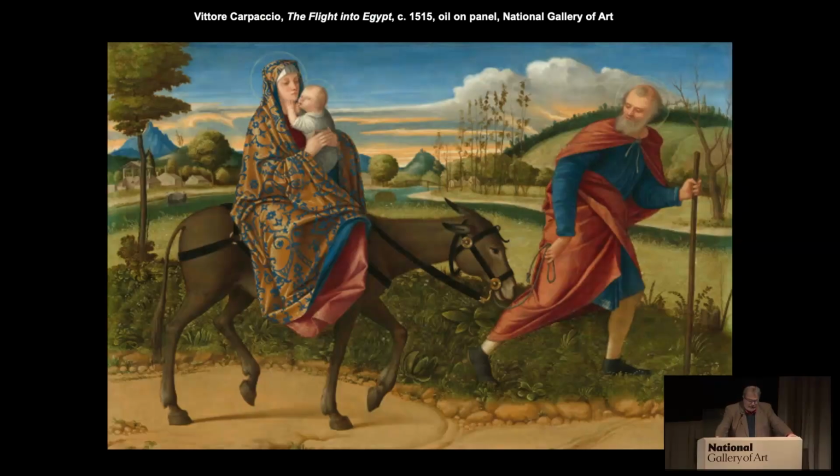Now, just continuing the story, of course, at one point in Matthew, we come across the flight into Egypt. So this is our painting by Carpaccio of the flight into Egypt. This is canonical, this particular event.